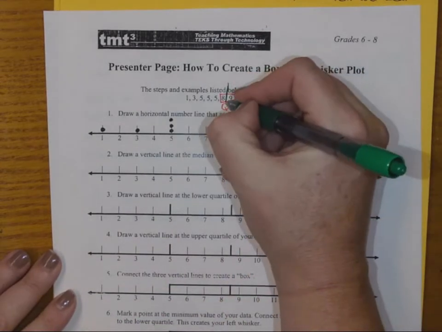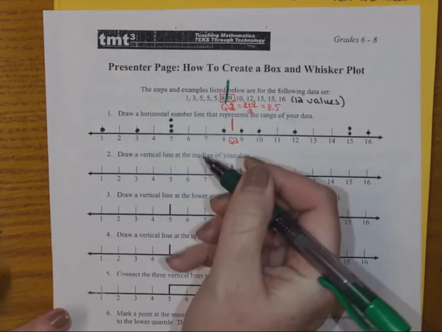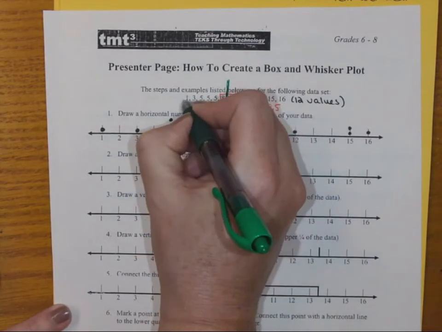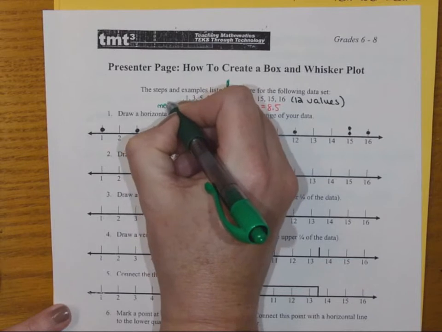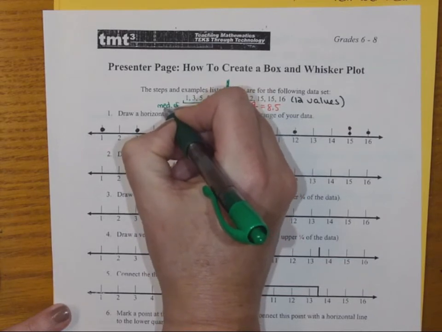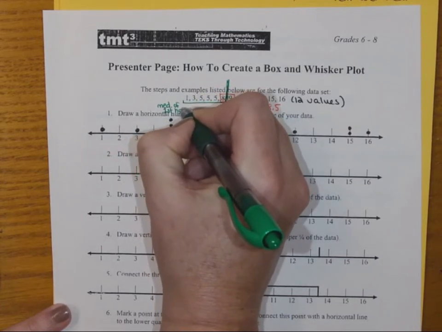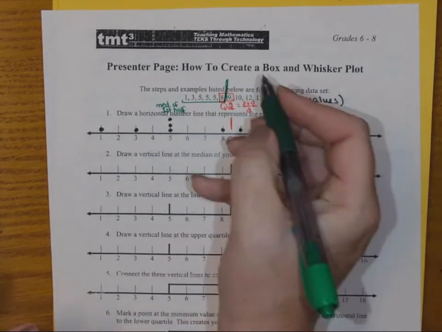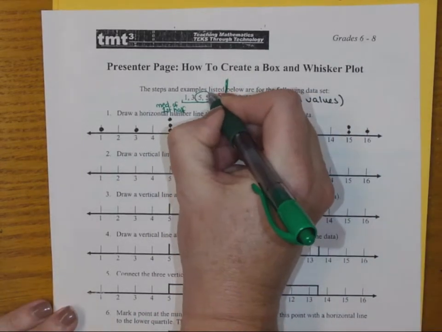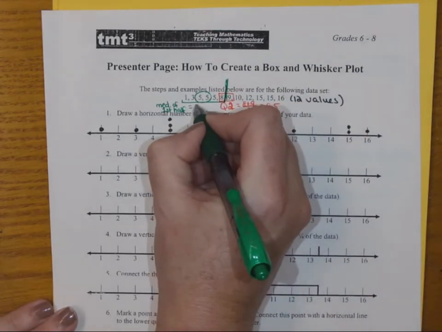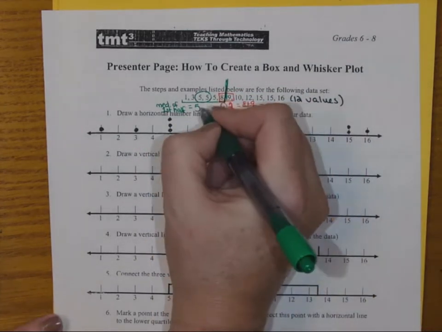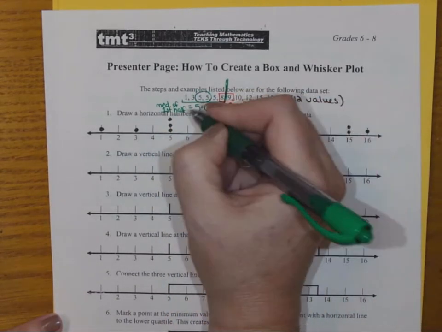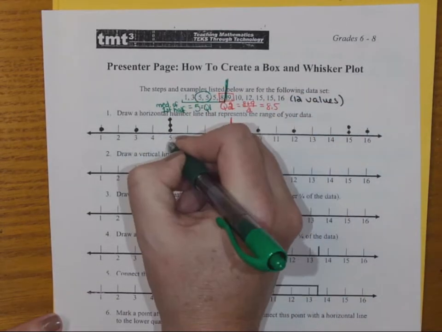In other words, if I split the data in half, I need to find the median of the first half. So the first half is just 1 through 8, right? The median of the first half is going to be what would be in between 5 and 5. I don't really need to average that, that would just be 5. Well, that's my Q1. So we're going to draw another line at Q1.